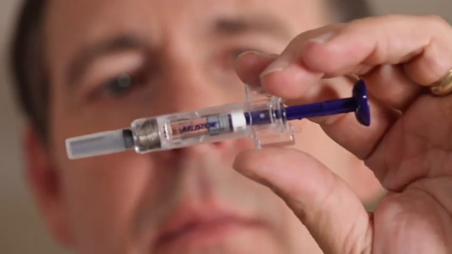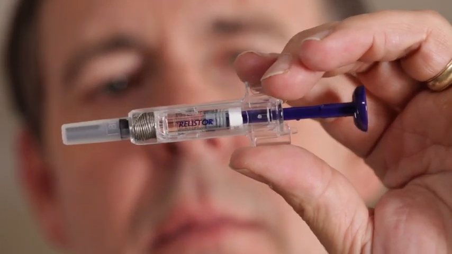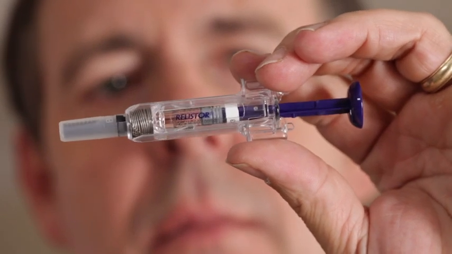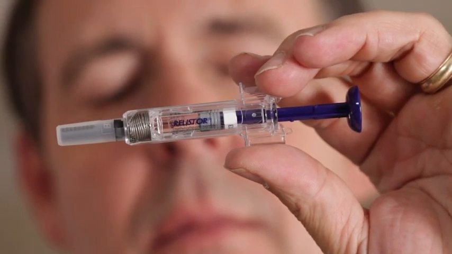Take a look at the pre-filled syringe of Relistor. Be sure that the dose prescribed by your healthcare provider matches the dose on the pre-filled syringe label. It's simple to tell which dose you have. Just look at the plunger rod of the syringe.